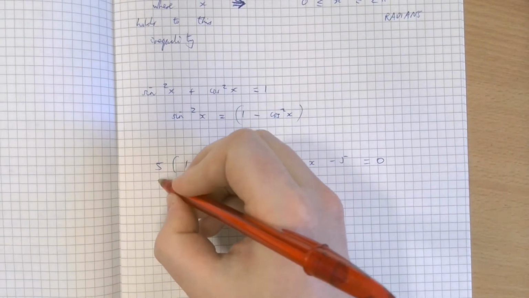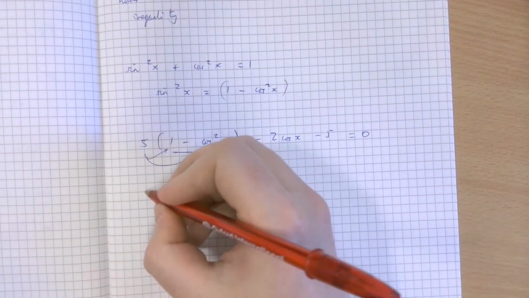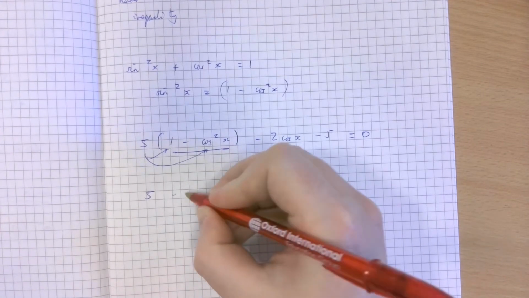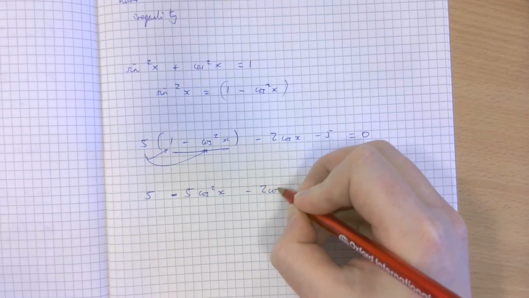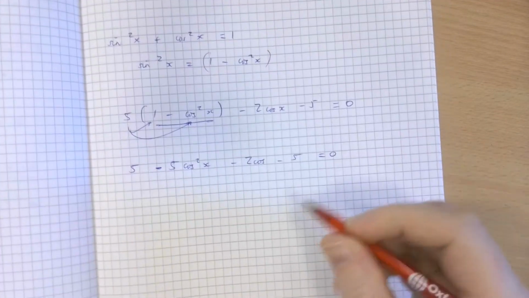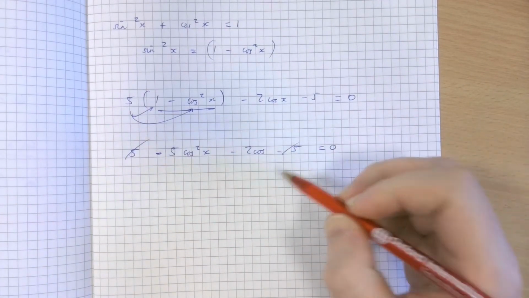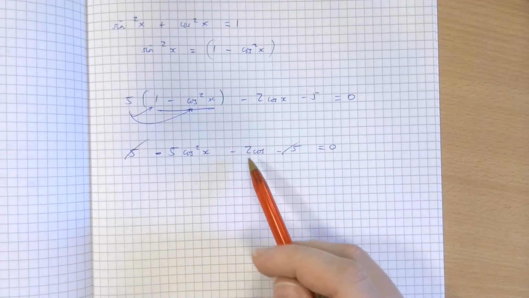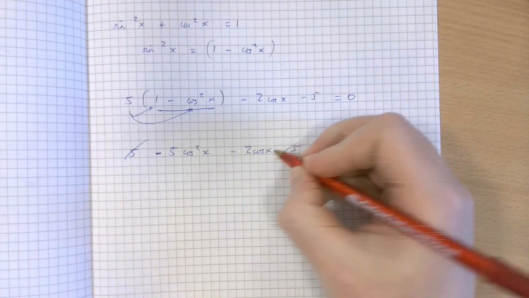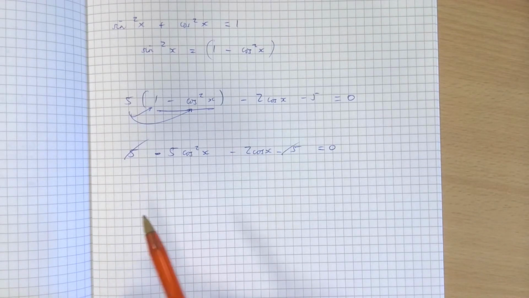The rest is multiplying out this single bracket and seeing where the simplification takes us. 5 times 1 is 5. 5 times minus cos squared x is minus 5 cos squared x. Minus 2 cos x minus 5 equals 0. You'll note there's a positive 5 and there's a negative 5. Cross those two out because they cancel. I'm left with minus 5 cos squared x minus 2 cos x equals 0. I can effectively make those positive. I can change the signs to positive and it will stay equivalent.